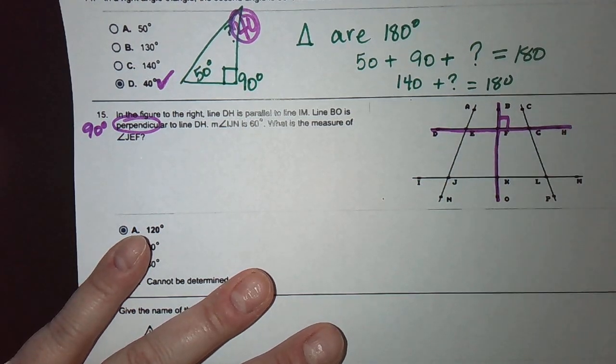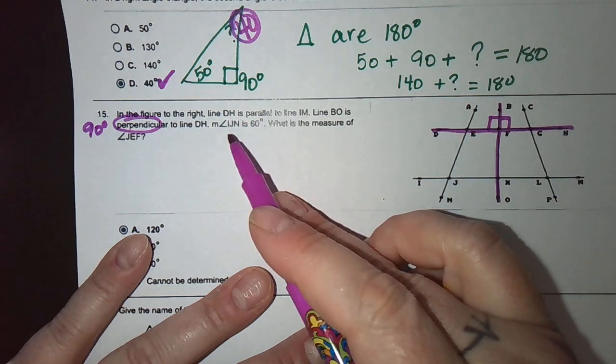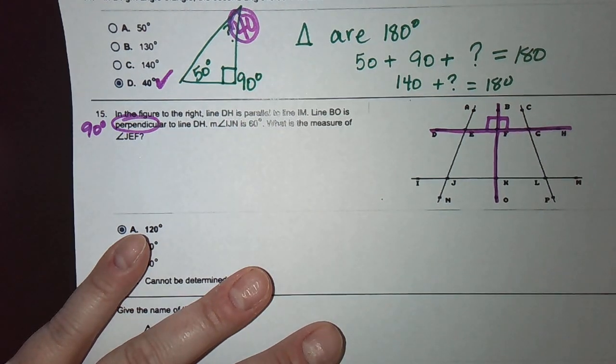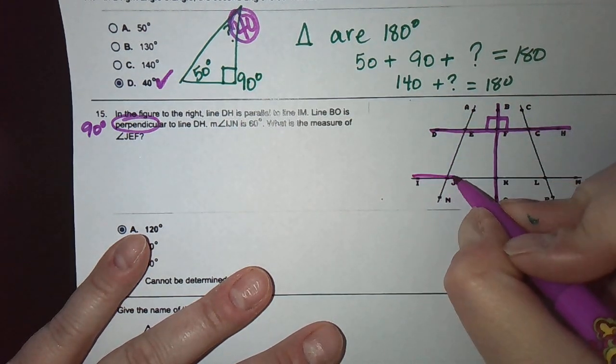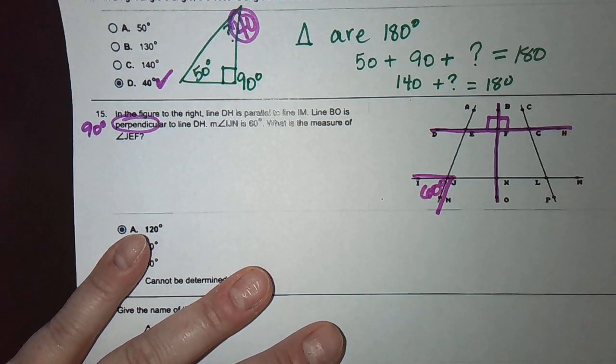So these are right angles, okay? And it says IJN is 60. IJN is 60 degrees. What is the measure of JEF?